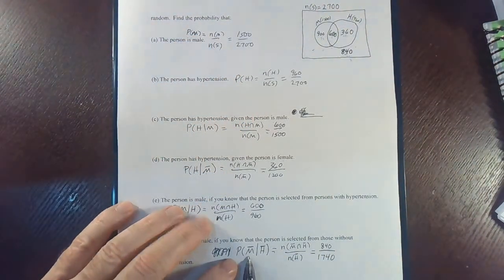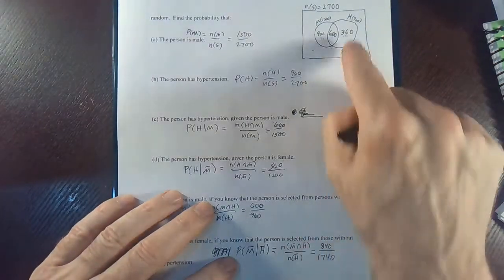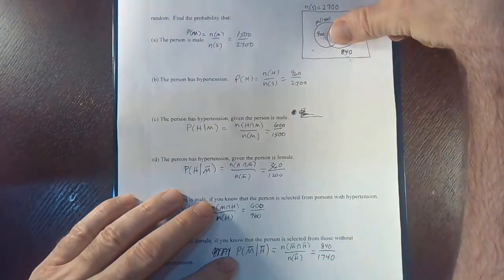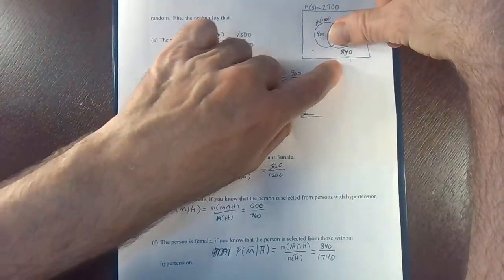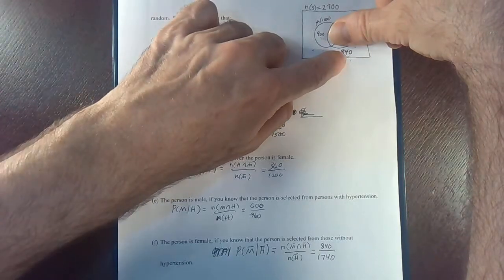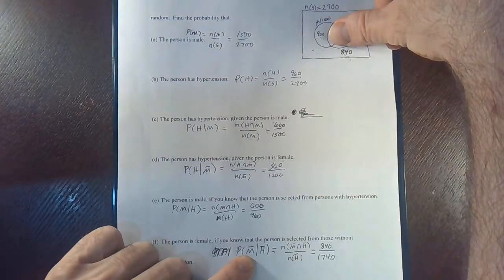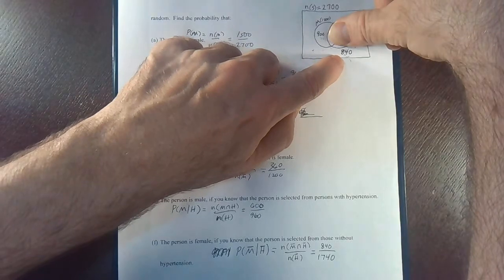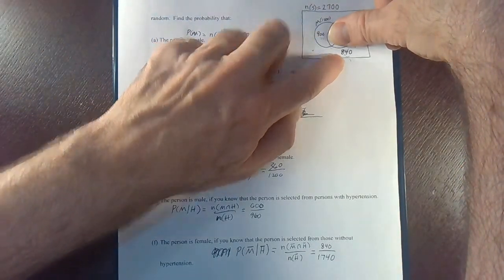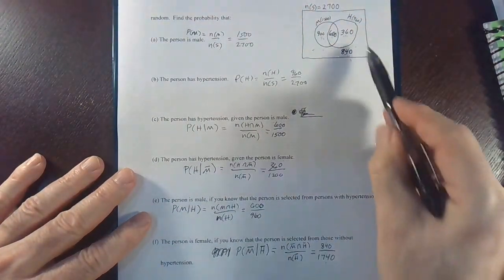And looking at it another way, the probability of M complement given H complement. Given that H did not occur means you are not in the H circle. Okay, so we're only dealing with this and the outside, complete outside, this 900 and the 840. So given that, what's the probability you're not male? You're not in the M circle. Well, you're not would be this, 840 over the sum of those two numbers. So we get the same result using the formula or just using that diagram.